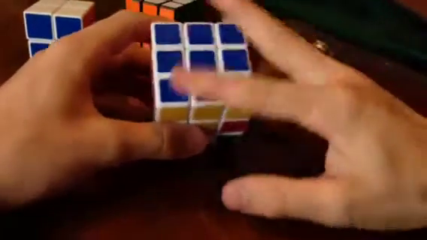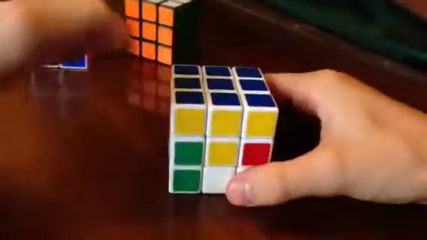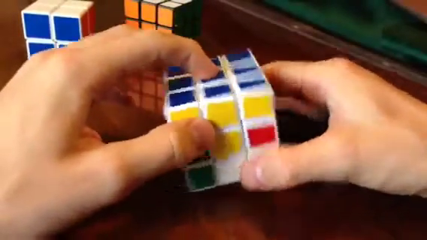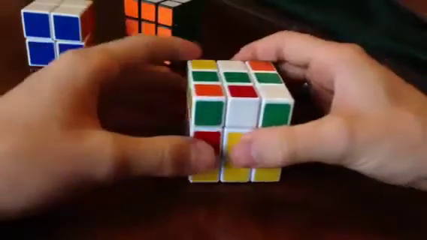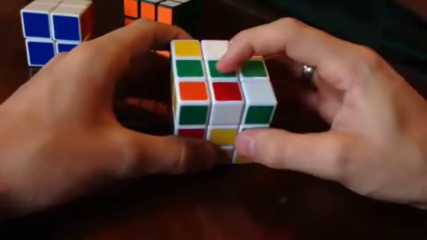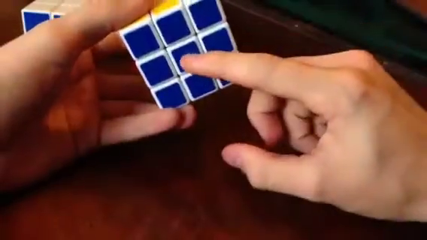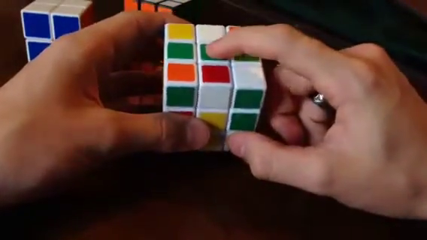Alright, now that you've solved the blue face, the next step is to flip the cube over so that whatever face you solved is down, and then the opposite side is facing up. In this case it will be green because that is directly opposite of the blue side.